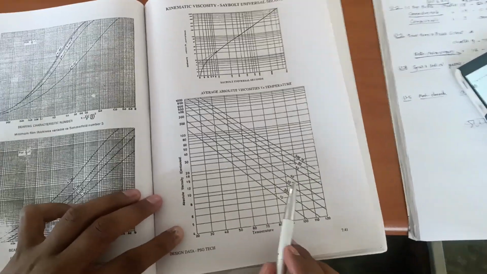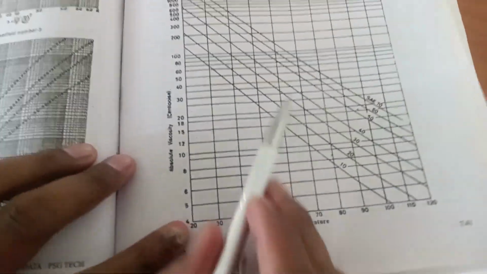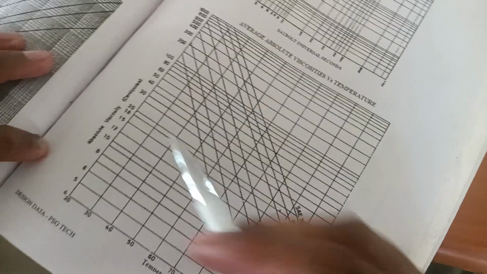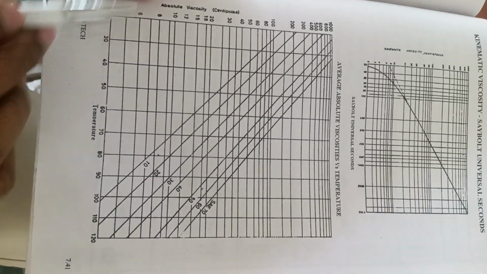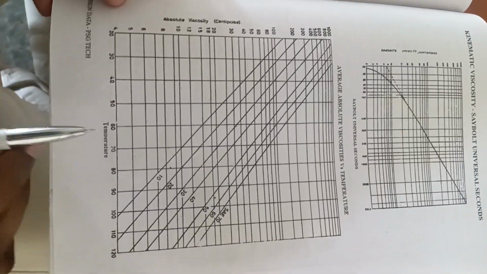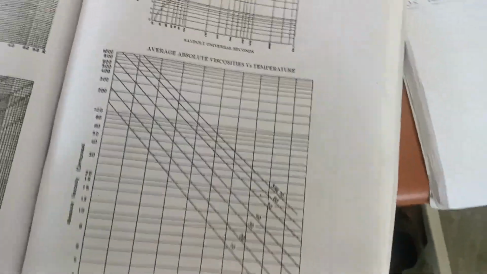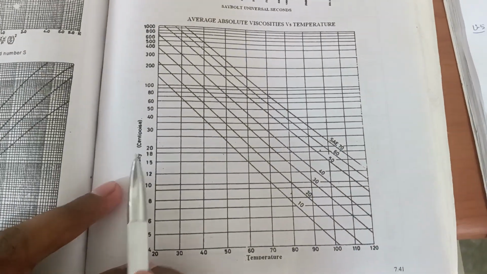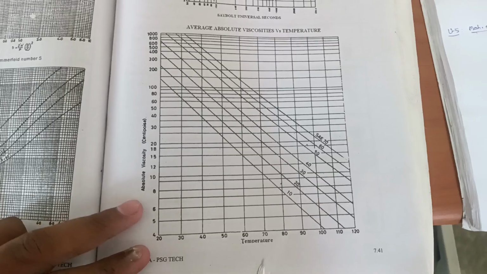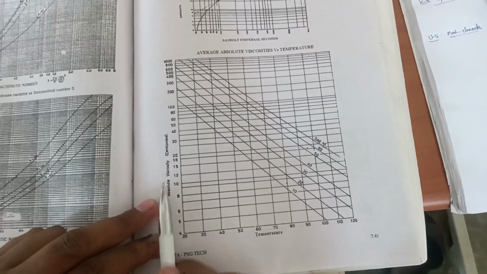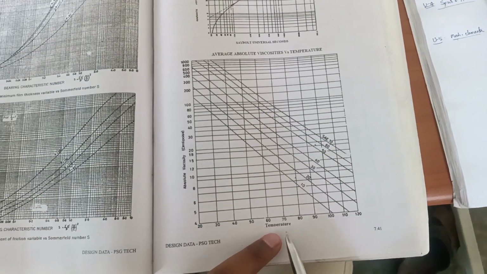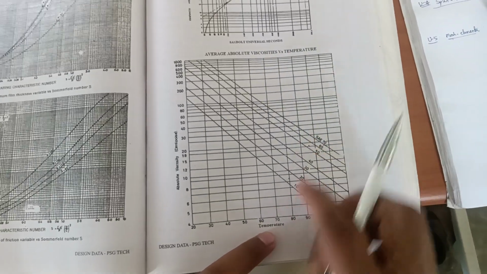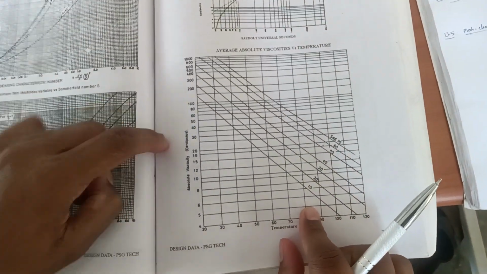See, this is the temperature. These are different types of oils. This is the absolute viscosity. Here we have three different parameters: temperature, viscosity, and type of oil. In the problem, they will give temperature and viscosity. So by using these two parameters, you have to find out the type of oil. Sometimes they can give temperature and the type of oil. From these two, you can find the viscosity.